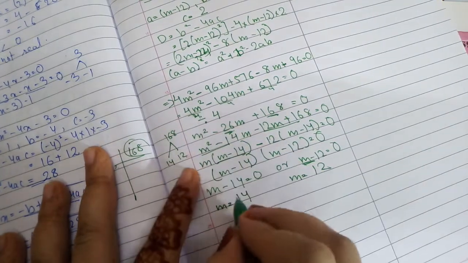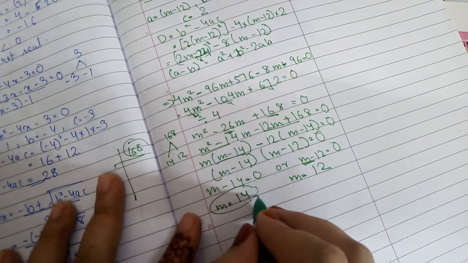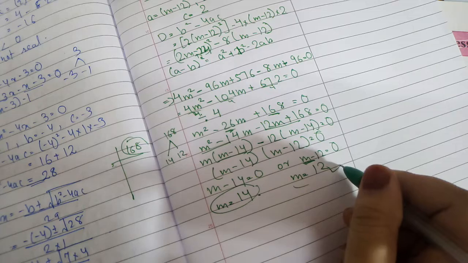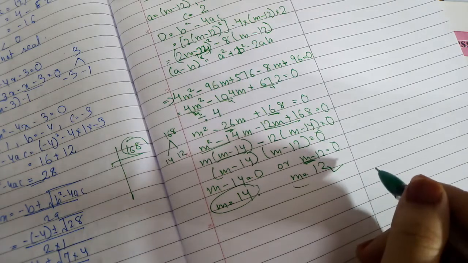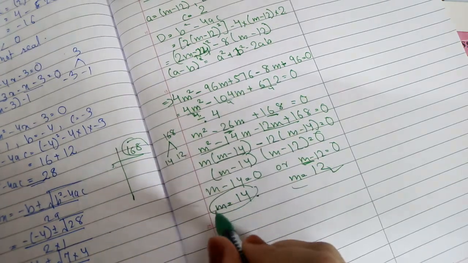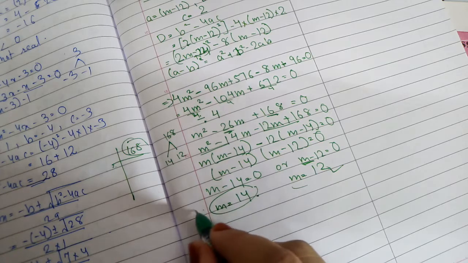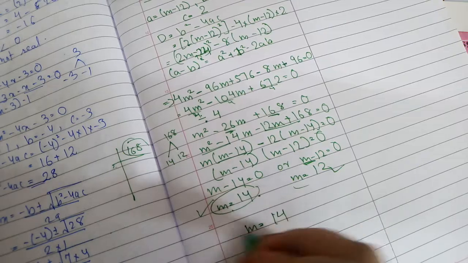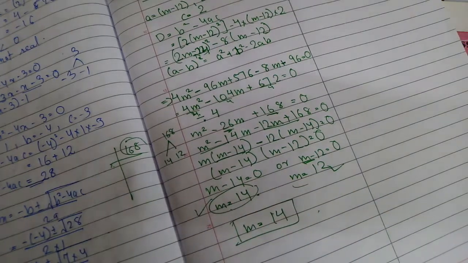Now students, if we take the value of m as 12, we cannot get the quadratic equation. Okay, so the quadratic equation will only form by this value, that is m is equal to 14. So the value of m we will take as 14. Okay, so this is the solution.